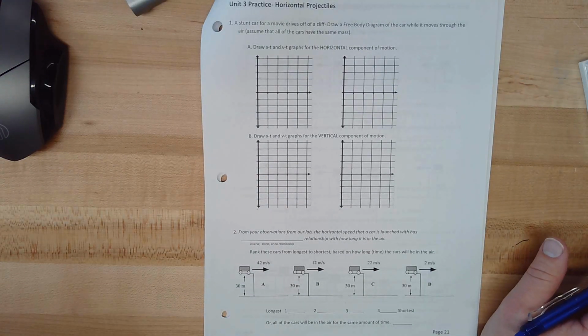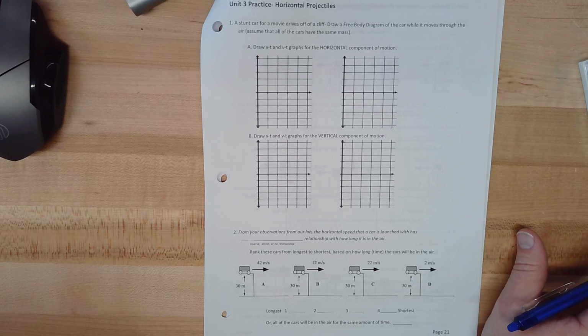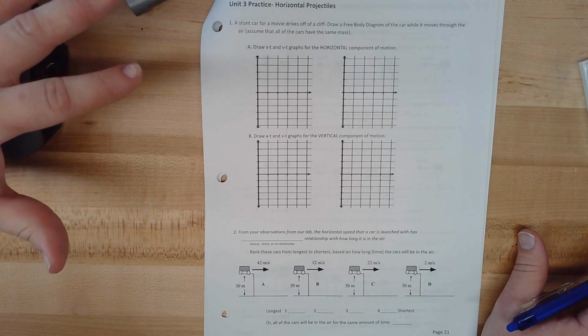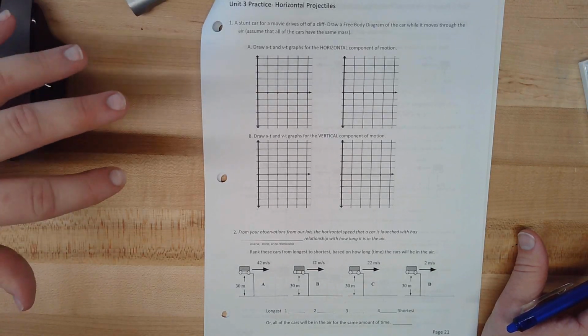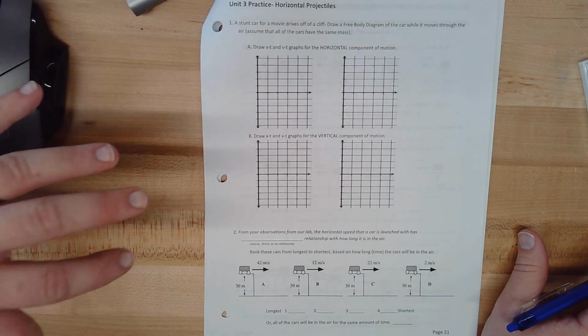Today we are going to be looking at the practice problems from the review section of our Unit 3 packet. This is on pages 21 through 24. Now, if you have not had a chance to try these problems yet, make sure you stop and do these problems before you watch this video where we're going to go through and add some explanations.